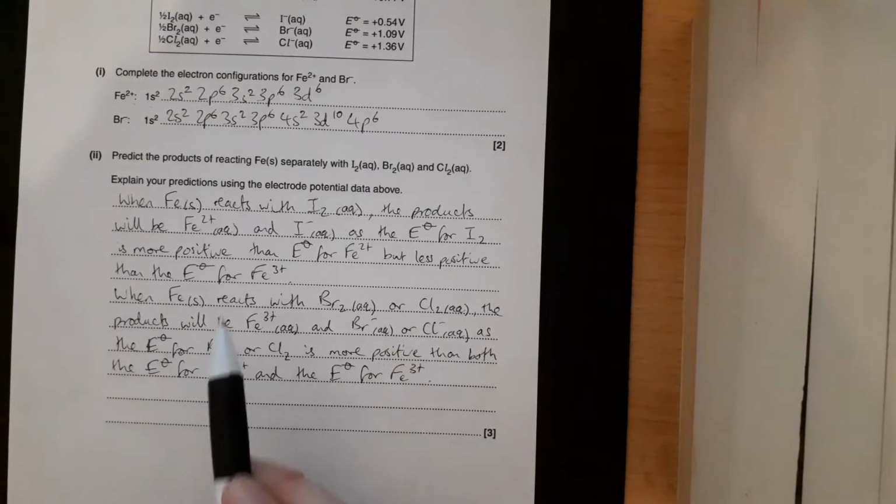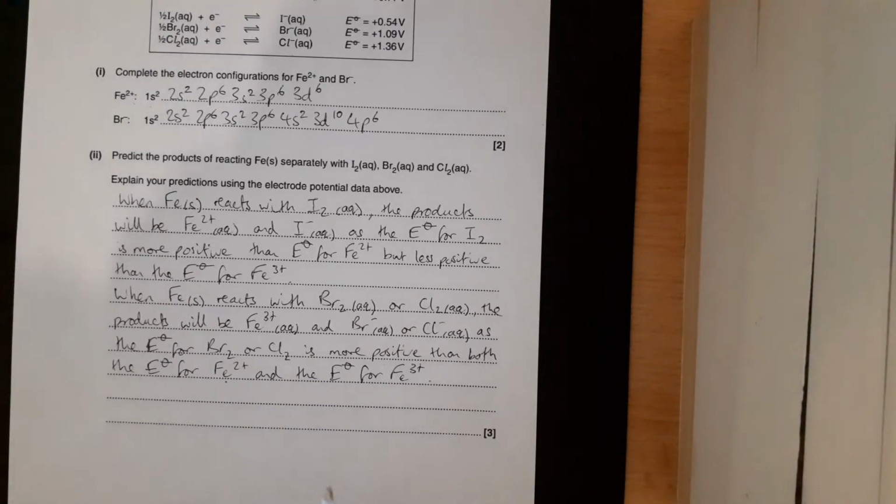So it's going to oxidize the iron to the Fe2+, and then oxidize the Fe2+ to the Fe3+.